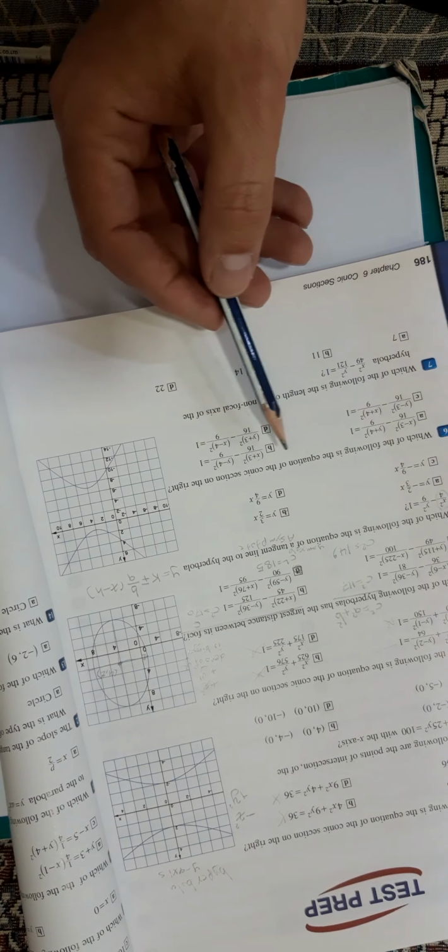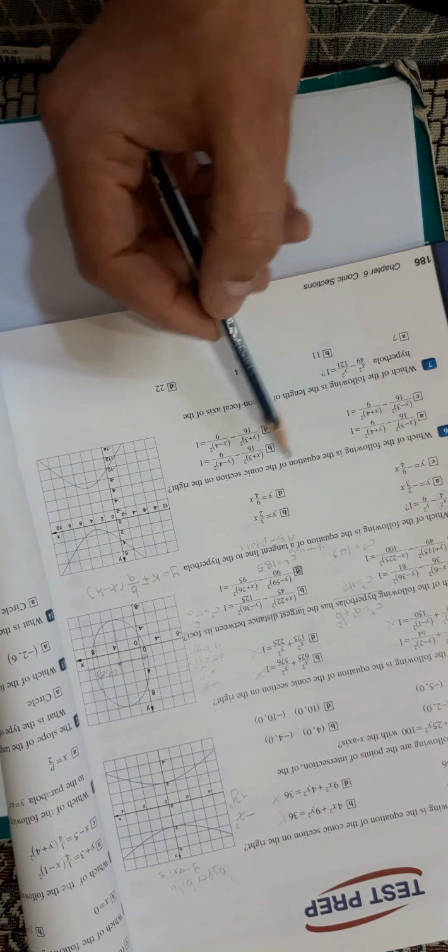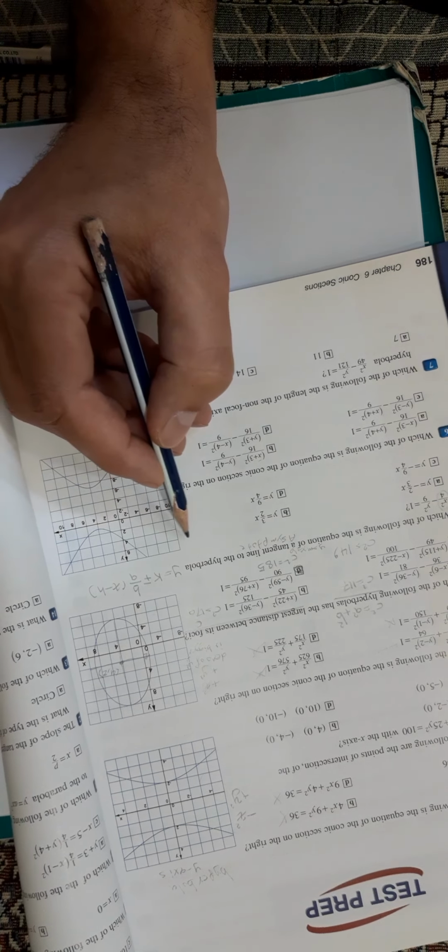About number 6: which of the following is the equation of the conic section on the right? Which of the following conic sections is a hyperbola?